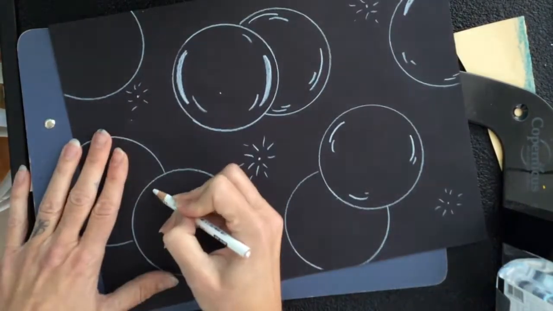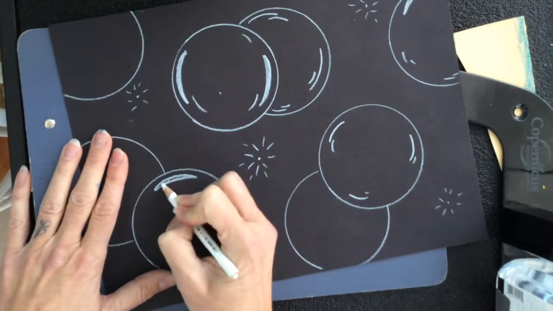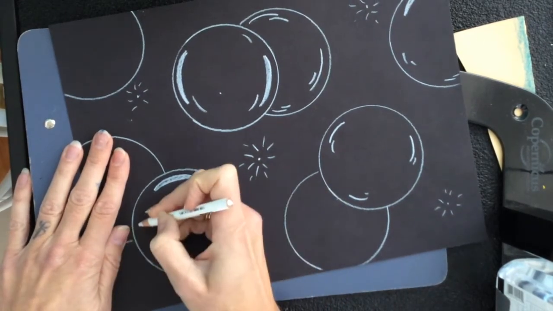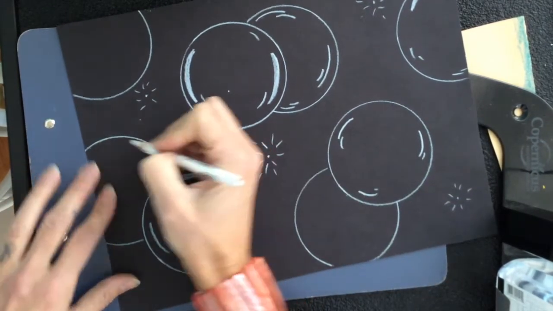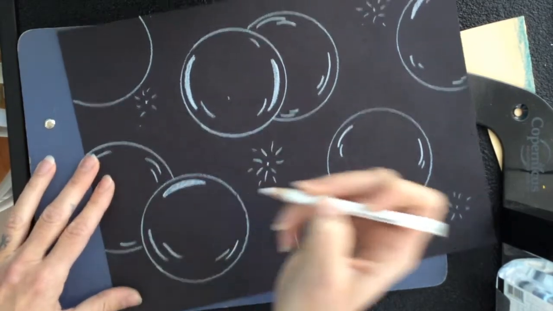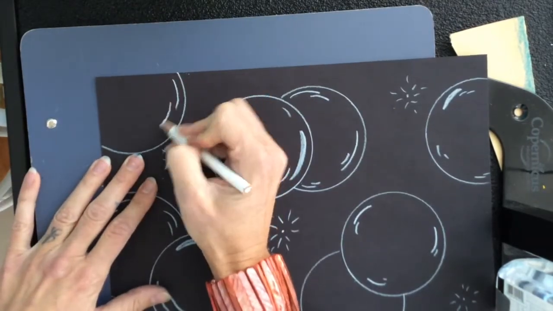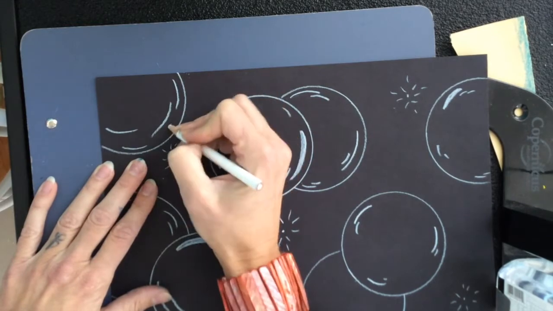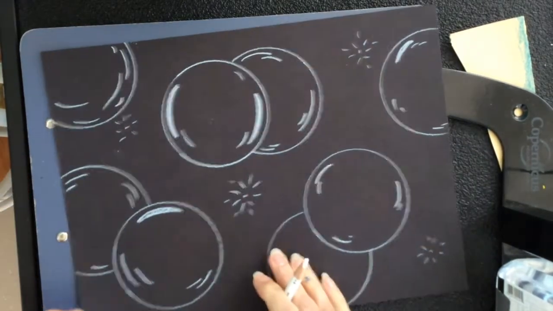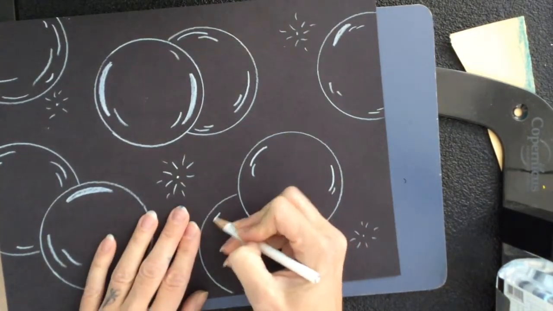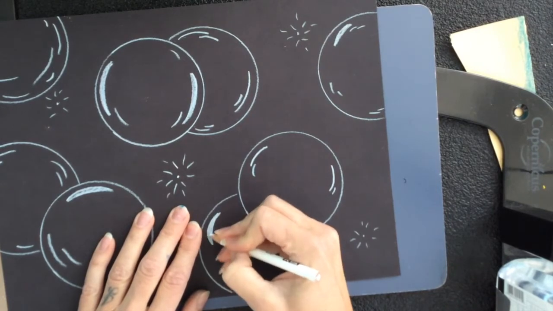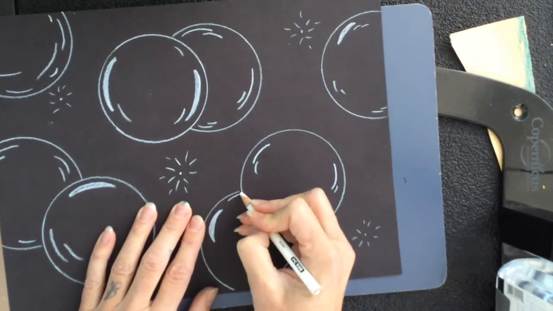Now, when you make your highlights, you want to make sure they are curved, just like the curved edge of the bubble. You don't want them to be straight. Straight lines will make your bubbles look flat. Curved lines done just right, like these, will really make your bubble look round. Put highlights on all the circles.